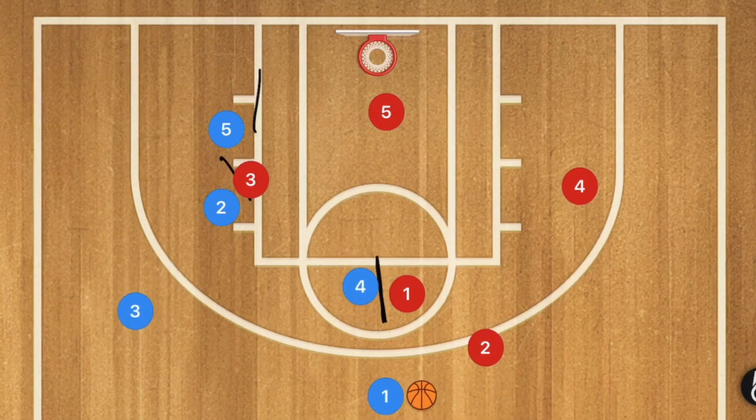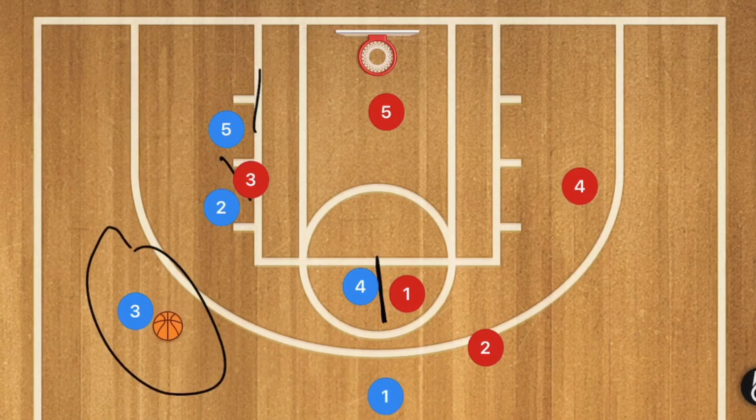Player 4 is going to be setting a screen up top as well, and that's going to allow player 3 to be wide open for that three-point shot. Now this is a great play if you need to run a three-point shot, not necessarily if you just need a quick, easy 1 or 2 points.